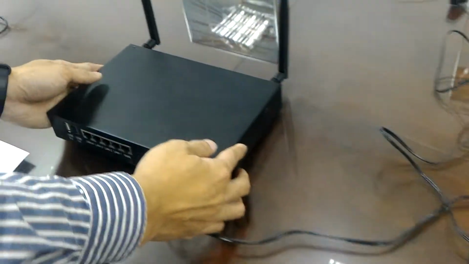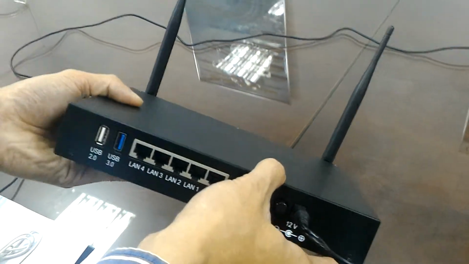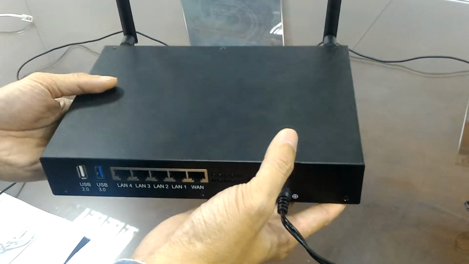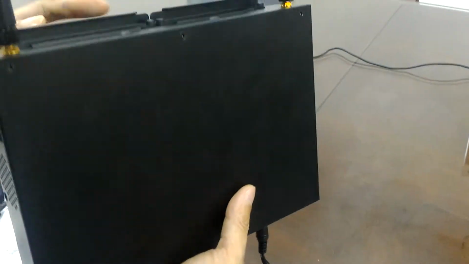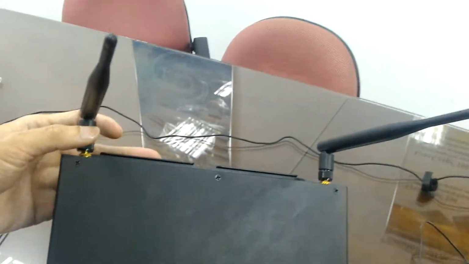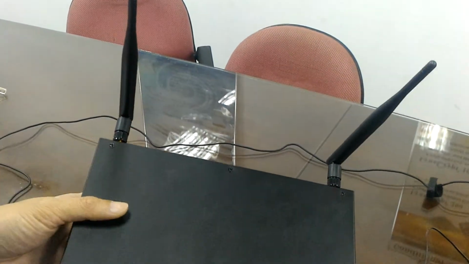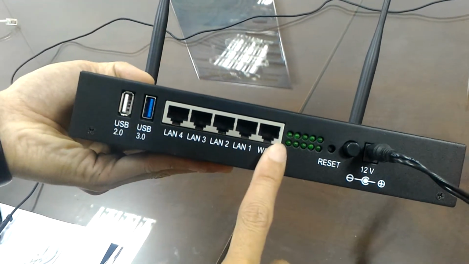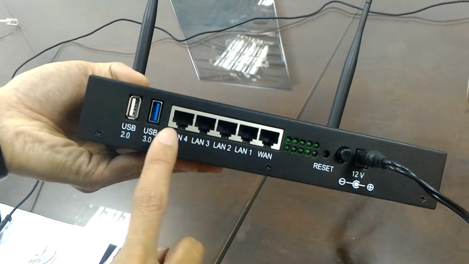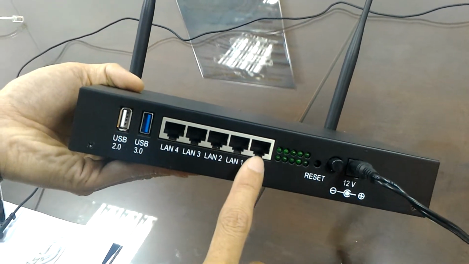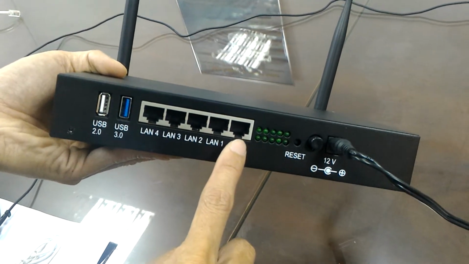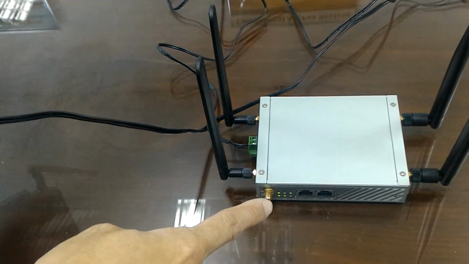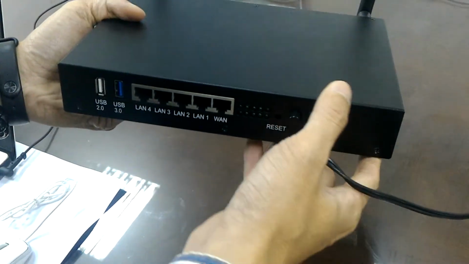And this is TBS-300. This is a standalone Mini-OTT server. It has a 2.4 gigahertz Wi-Fi antenna and 5 Ethernet ports. One is the WAN port and 4 are LAN ports. So later we can connect the WAN port to the 4G LTE gateway's LAN port to access the internet.